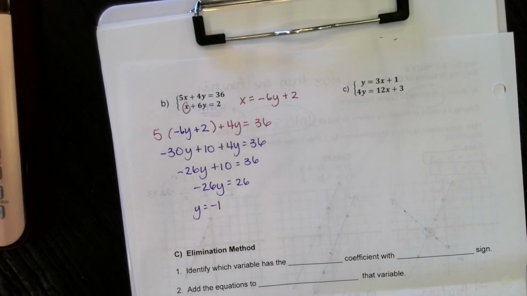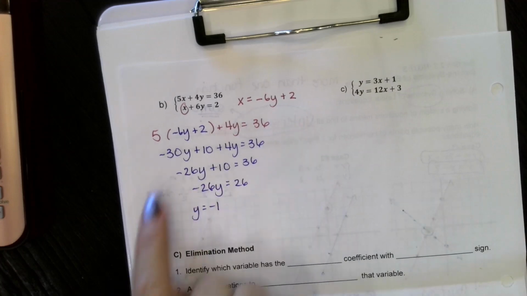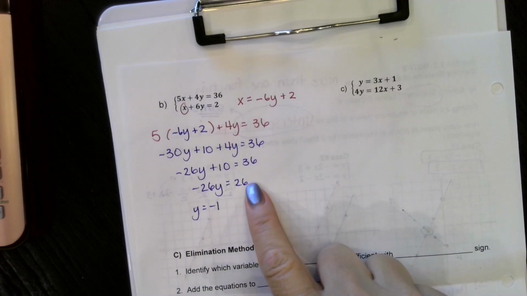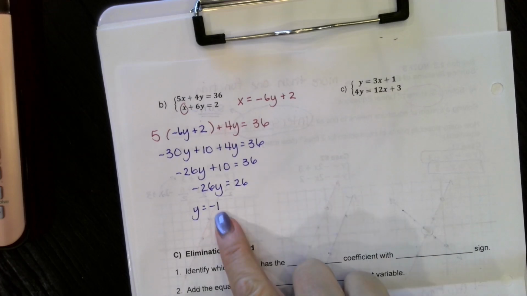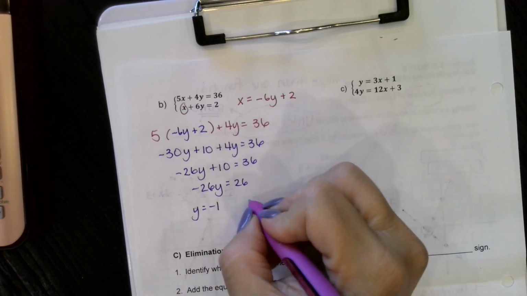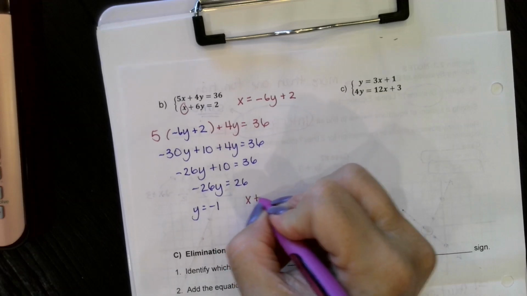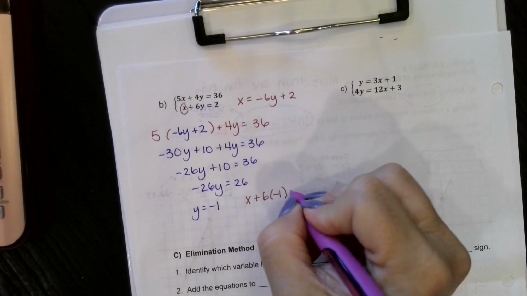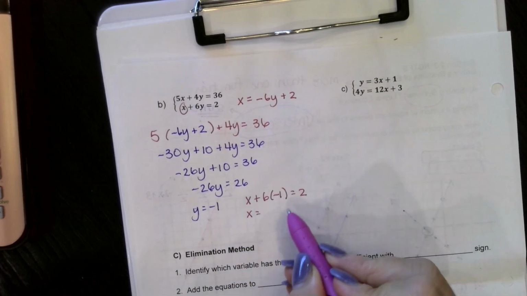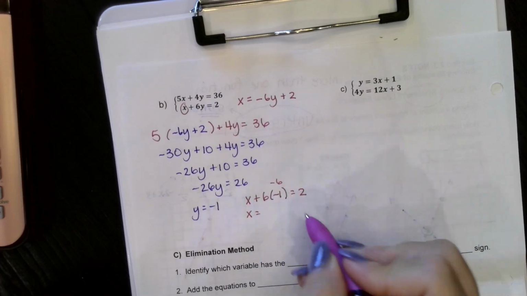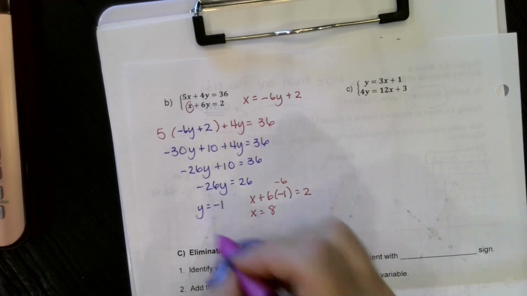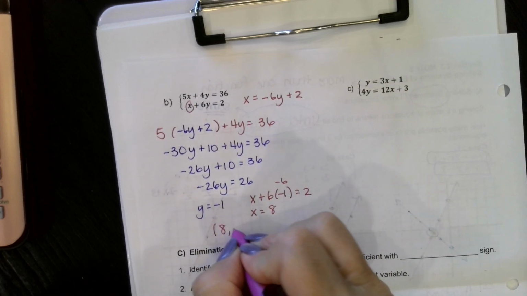So I went through that pretty quick. Combined like terms, subtracted 10 from both sides, divided by 26, y equals negative 1. I'm going to plug it into the smaller equation, so I have x plus 6 times negative 1 equals 2. So this simplifies to negative 6. When I add it to the other side, I get 8. So my solution is 8, negative 1.